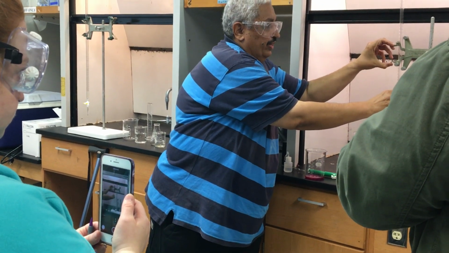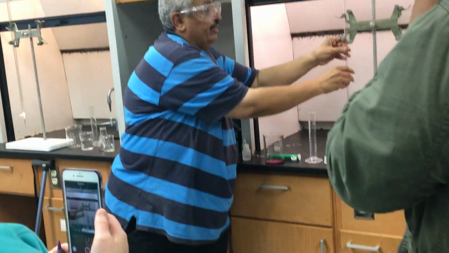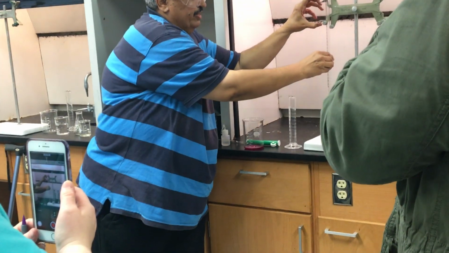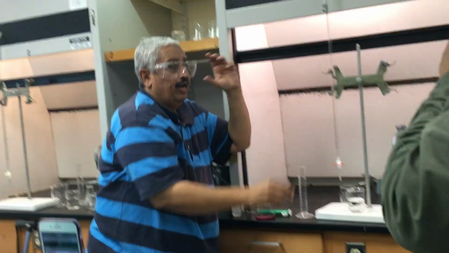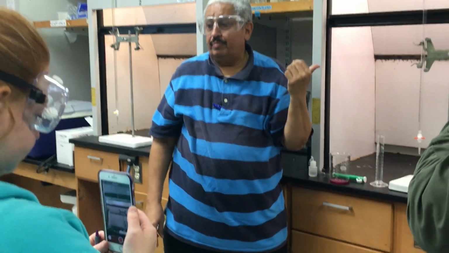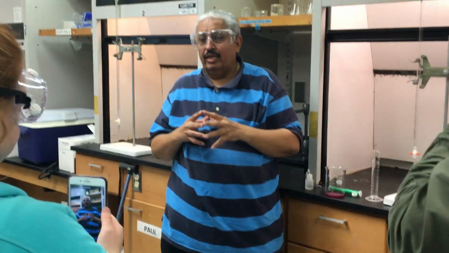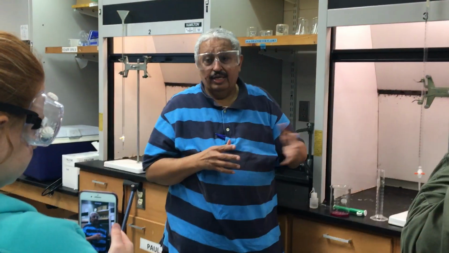Be very careful here, and don't let it go and break the burette. It's very expensive glassware, and it's the best calibrated glassware we know: burettes.